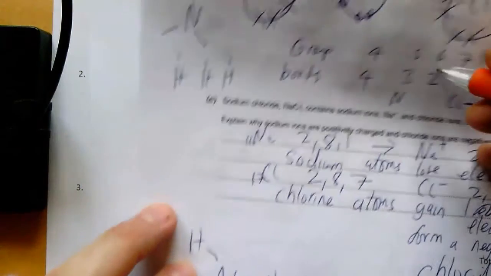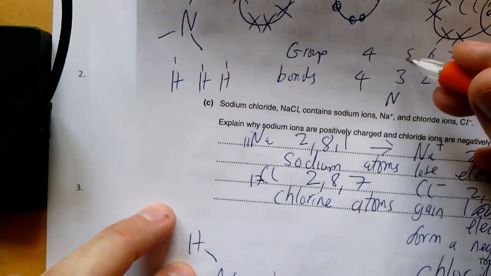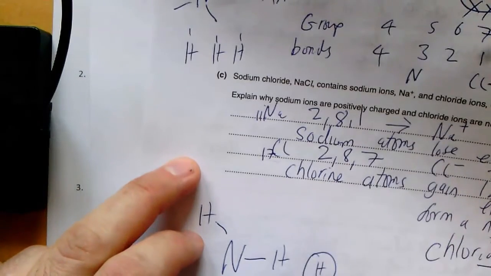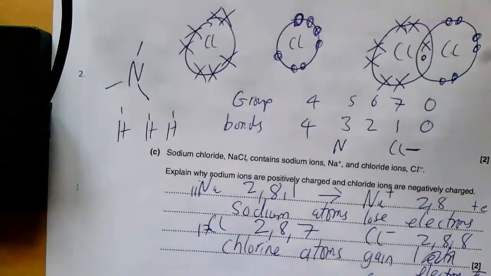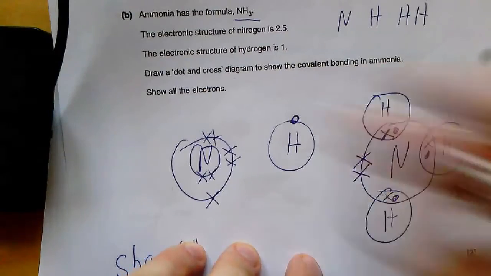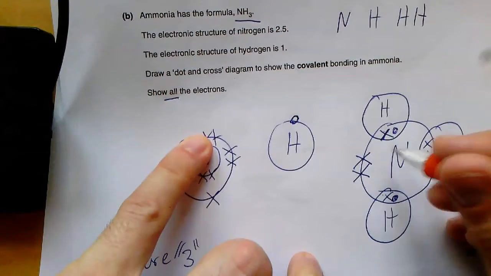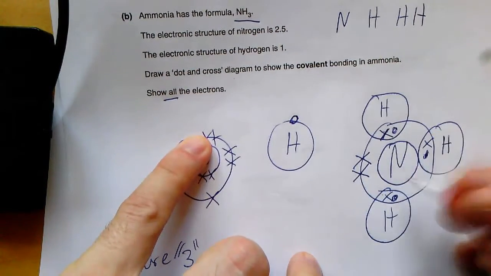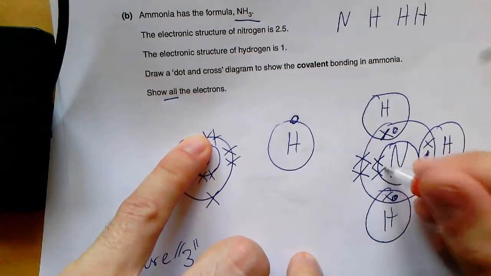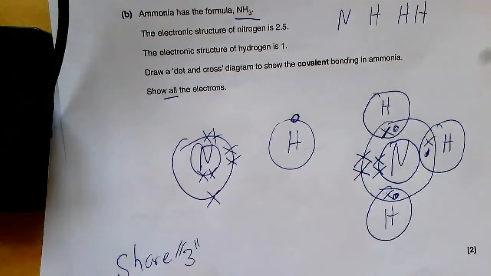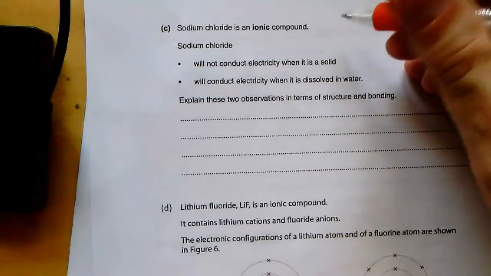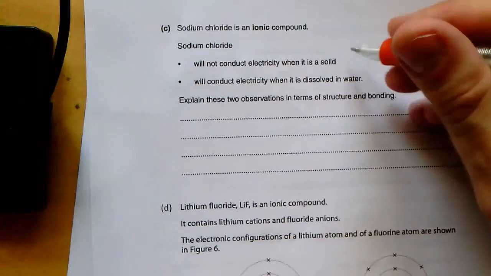Remember, nitrogen's in group 5 of the periodic table, so it has 5 electrons in its outer shell. We could just put another 2 electrons in here. I almost made a mistake there. It said show all the electrons, so don't forget to include inner shells if they ask you to show all shells of electrons.